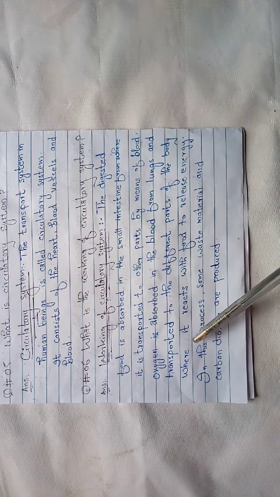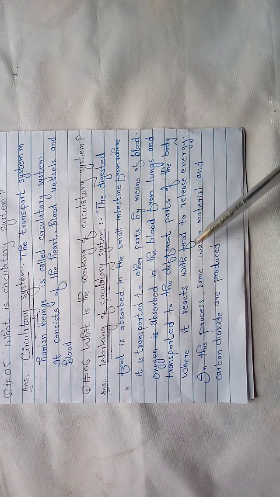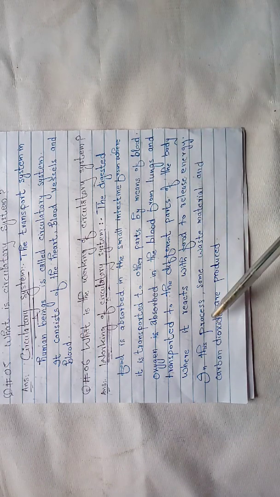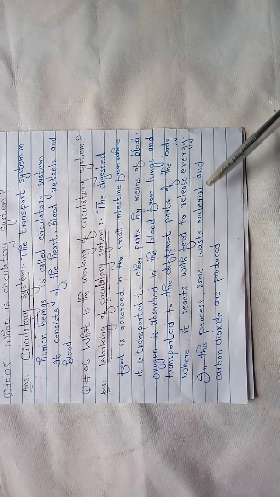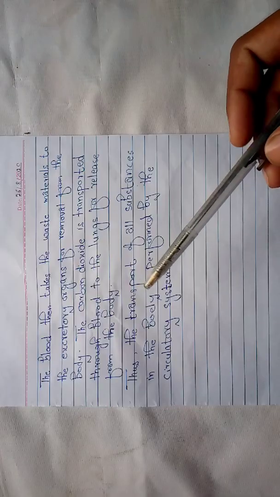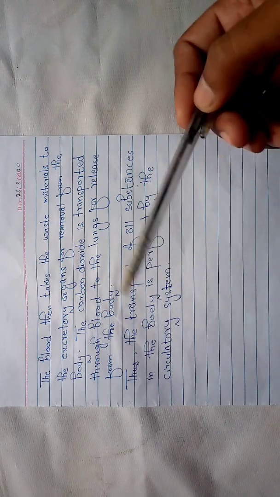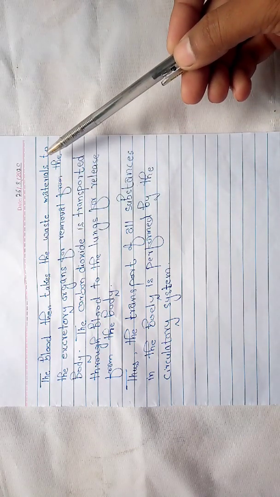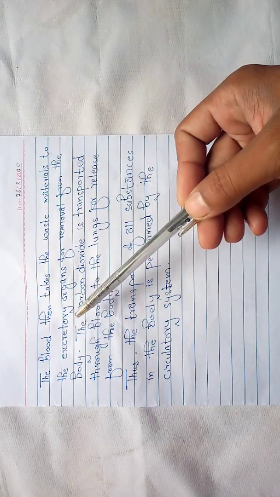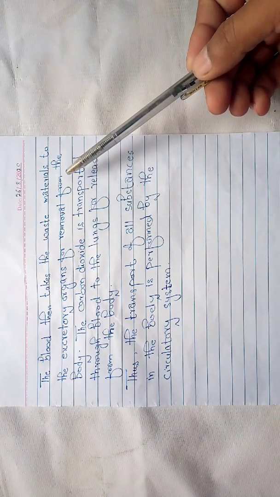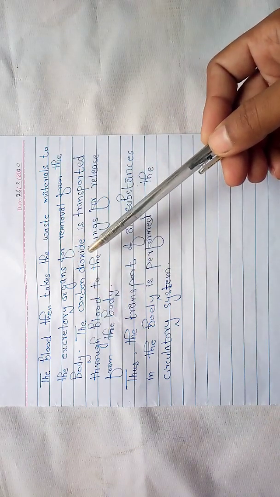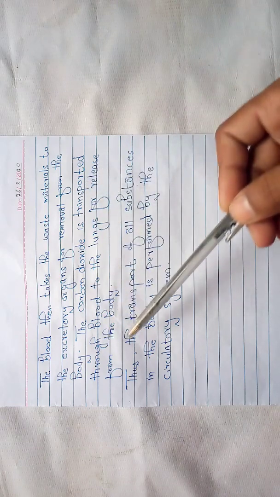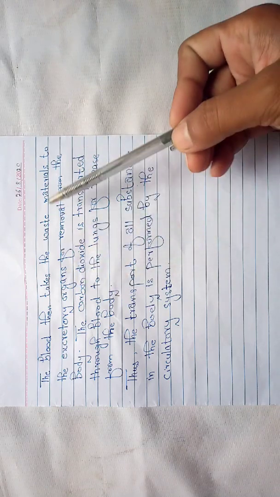After that you can see they react with each other and with food, to release what, to release energy. So in this process we can say some waste material and carbon dioxide are produced. Now what will happen to this waste material and carbon dioxide? The blood then takes the waste material to the excretory organ for removal from the body, while the carbon dioxide is transported through blood to the lungs for release from the body.